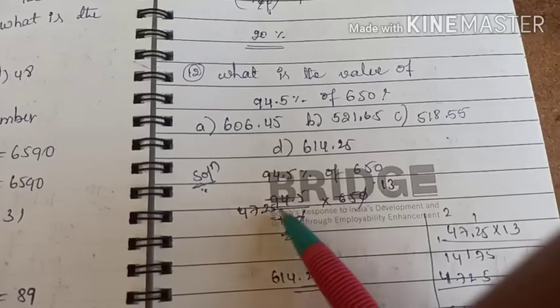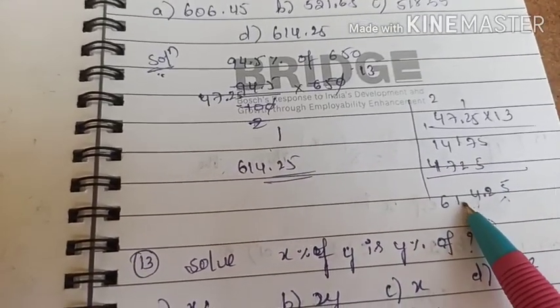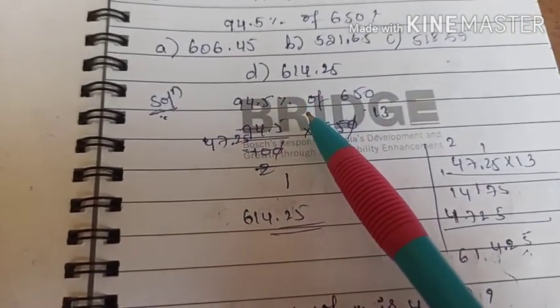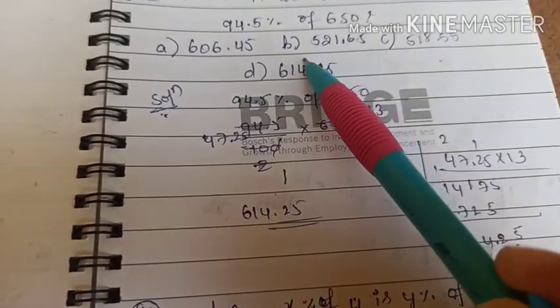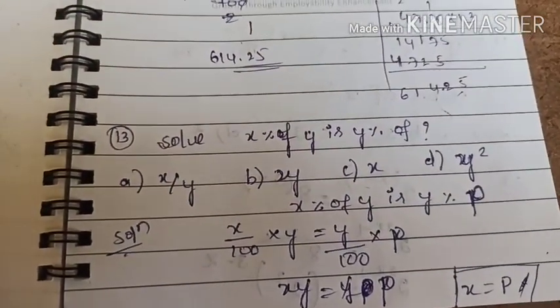That is 47.25 into 13. The product of the two is 614.25, that is option 4 is correct answer. Let's move on to next problem.